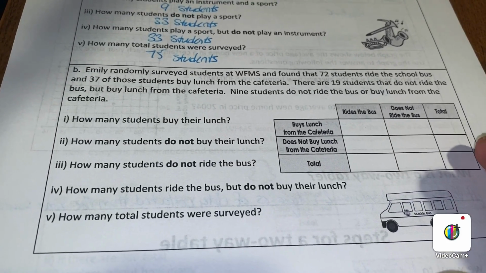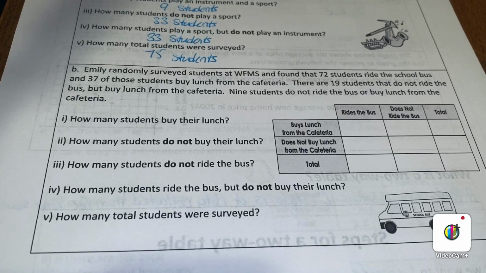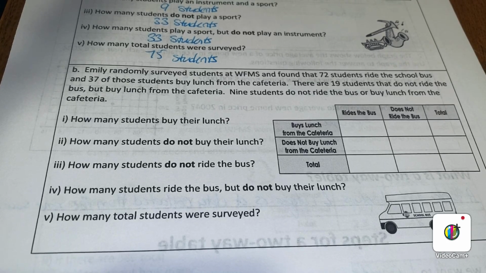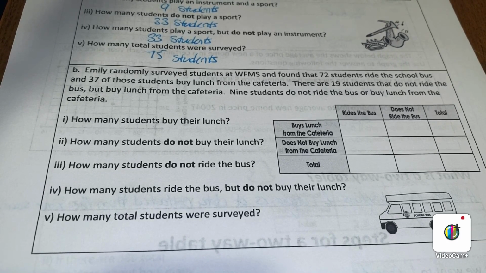Emily randomly surveyed students at William Floyd Middle School and found that 72 students ride the bus, and 37 of those students buy lunch from the cafeteria. There are 19 students that do not ride the bus, but buy lunch from the cafeteria. 9 students do not ride the bus or buy lunch from the cafeteria. So we have to fill this in first before we can answer the questions.